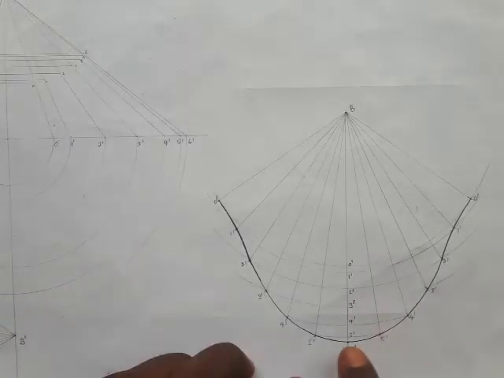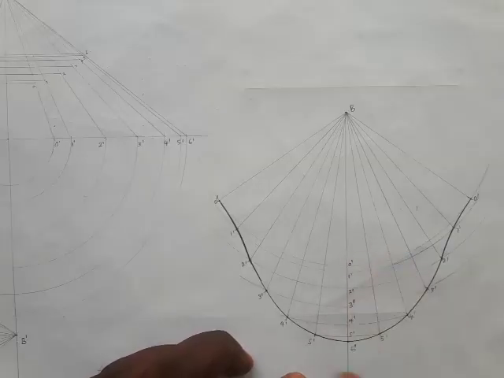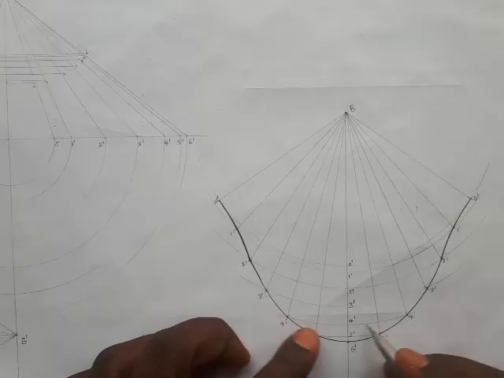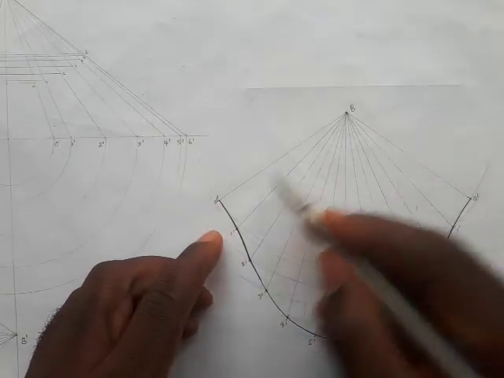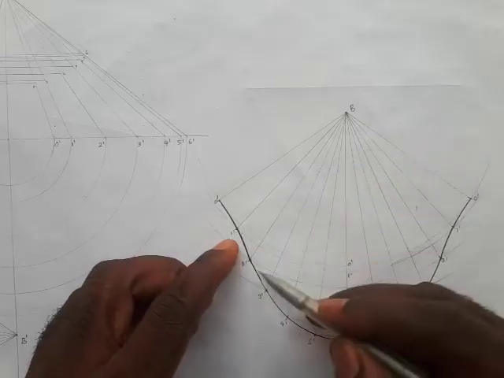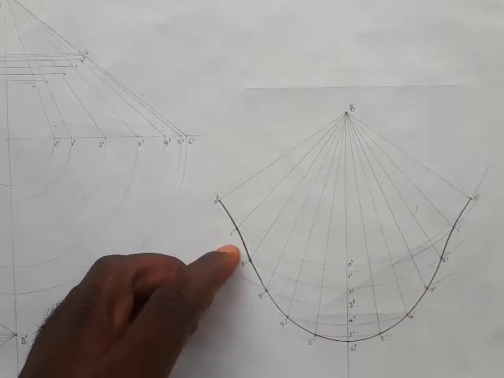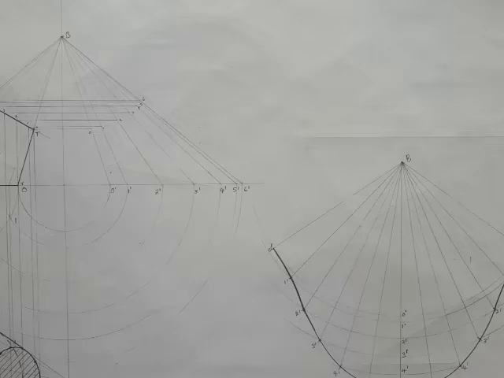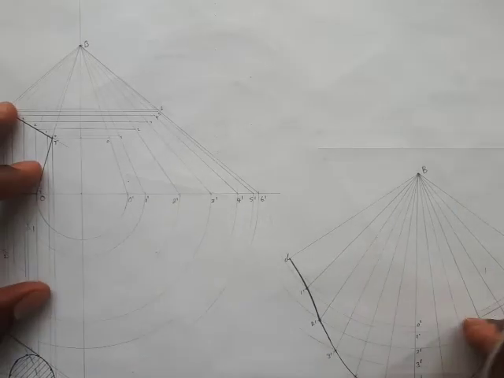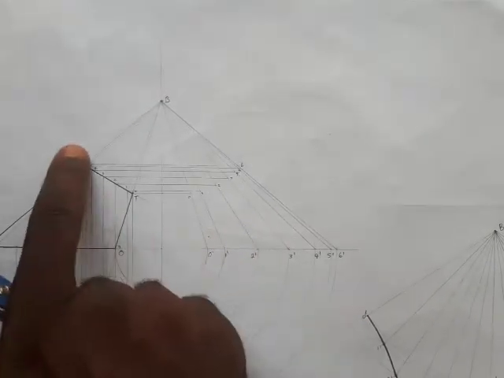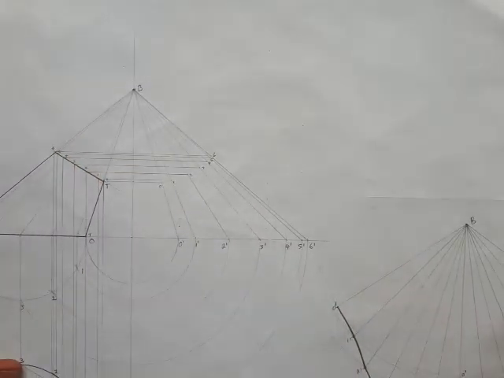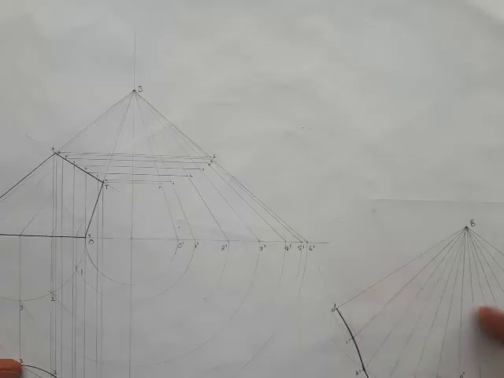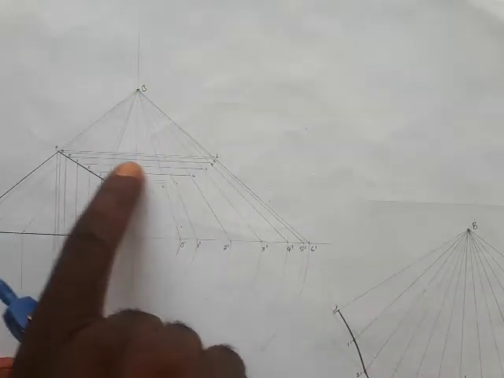For clarity purpose, these arcs 4 prime, 3 prime, I indicated them. So this 5 prime, this 4 prime, 3 prime, 2 prime, 1 prime, and 0 prime, and you can see this line connected to each of those points, right? Remember it is truncated, so you're going to have the truncated part, you're going to have the profile somewhere there. So how do you get a profile? That's why I transferred these lines in the first place.